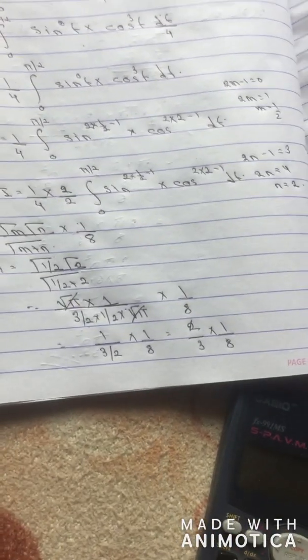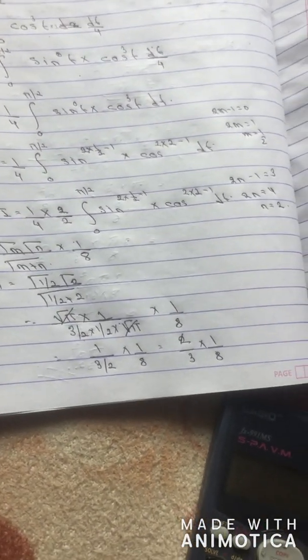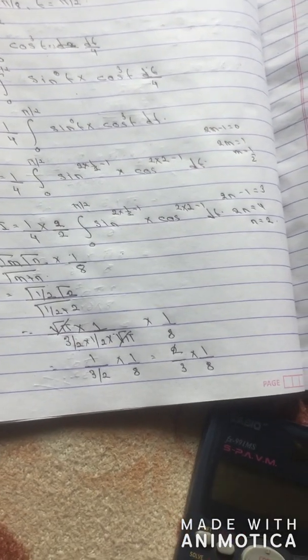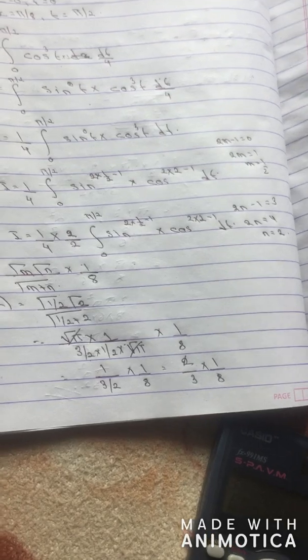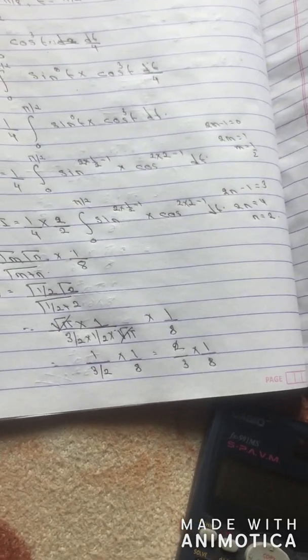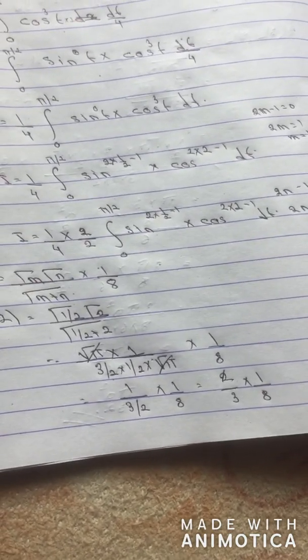Let me check in the calculator, guys. 3 divided by 2, 1 upon 1.5 divided by 8, 0.01 divided by 6. Okay guys, let me check where I have made the mistake.